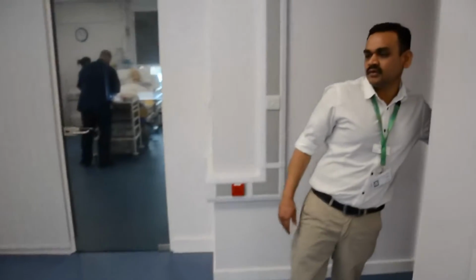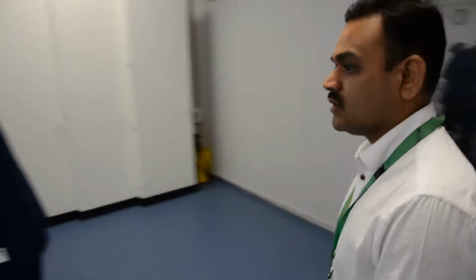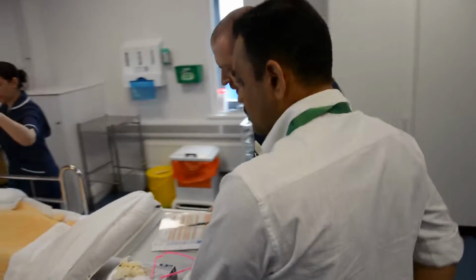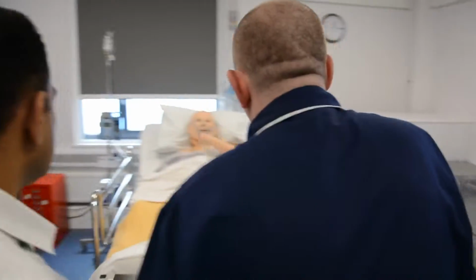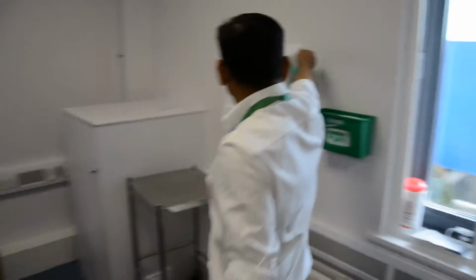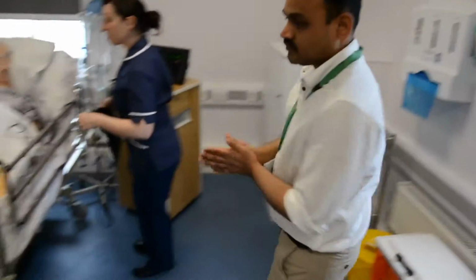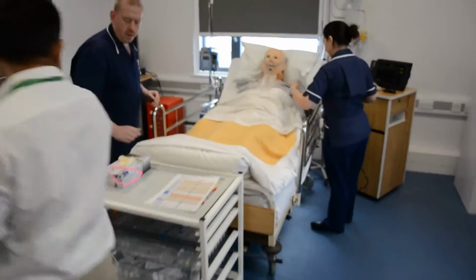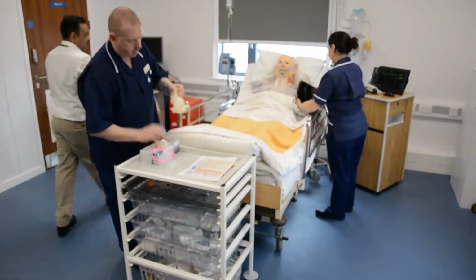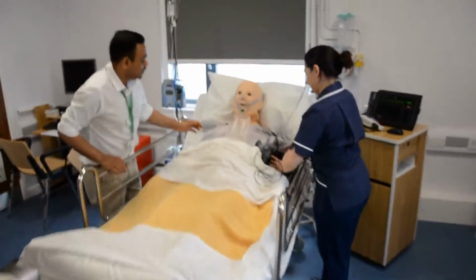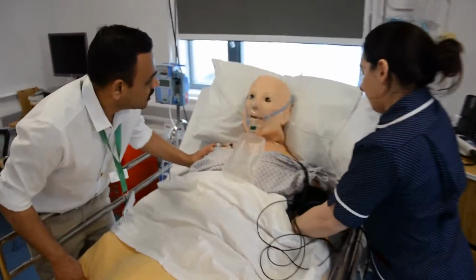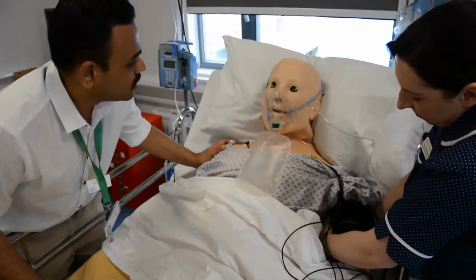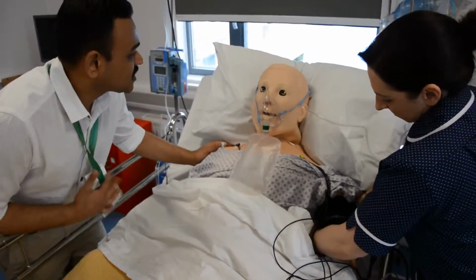So we are able to set up scenarios of clinical situations that staff may not have had previous experience to, that are rare occurrences, and they can practice those in a safe environment without actually causing any problem with patients at all. Or we can set up scenarios where we get teams to work together, and that's really important because quite often we know that is where communication breaks down.